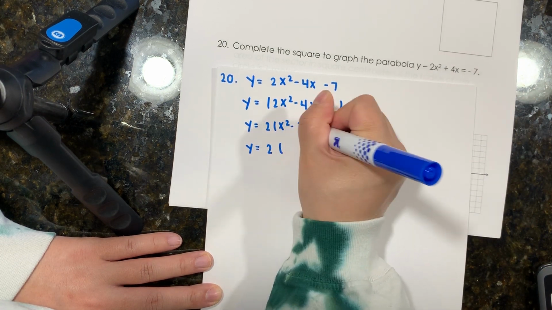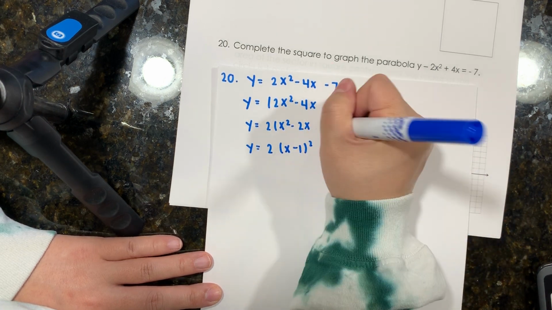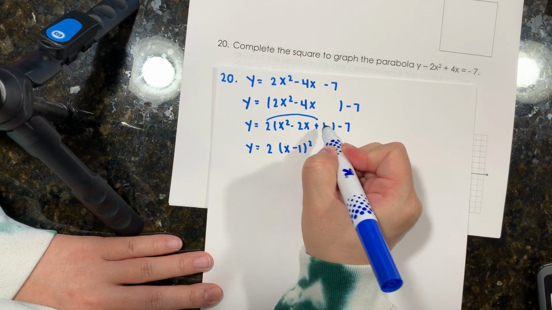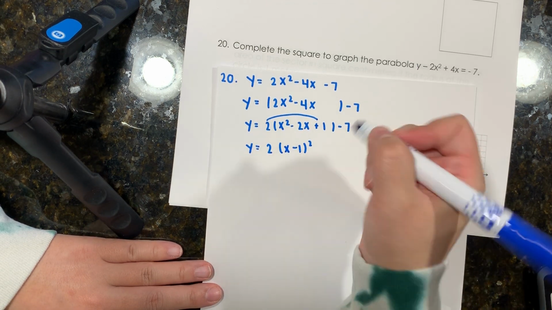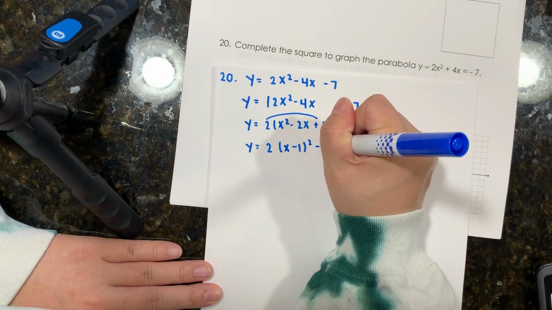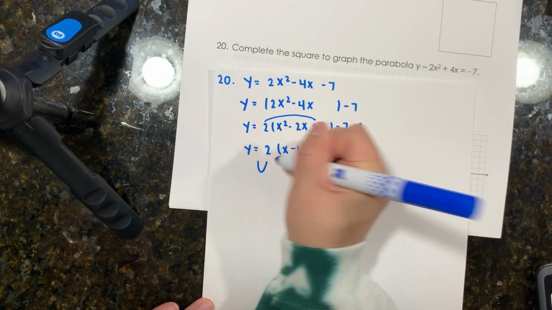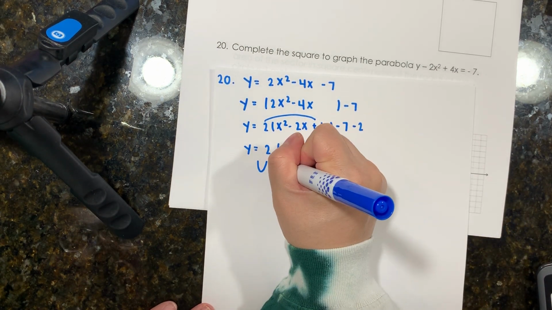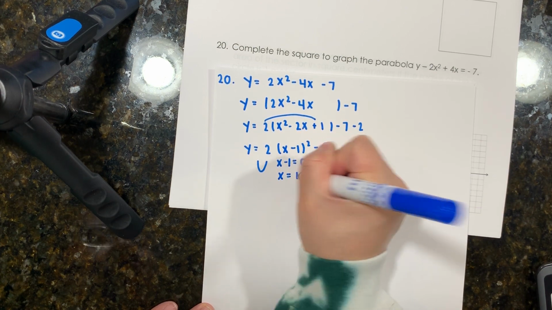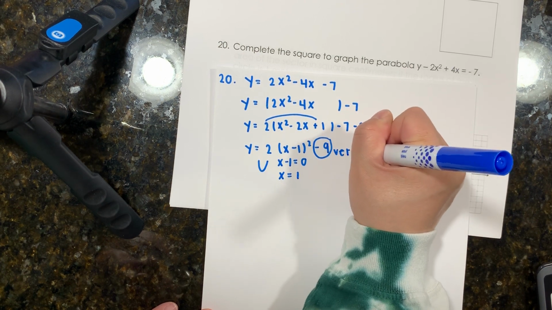When you complete the square, you take half the term attached to x, which would be 1. When I square that, that would be positive 1. But notice that if I were to redistribute this, this is actually a positive 2. So I need to do the opposite on the outside, which would be to subtract 2. Which means that this is going to be a positive parabola, faces up. I set x minus 1 equal to 0 to find my axis of symmetry, which would be at 1. This is going to be my vertex.